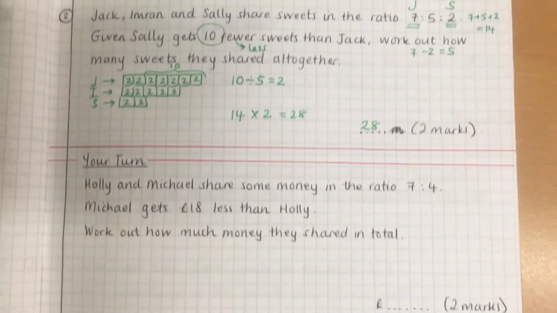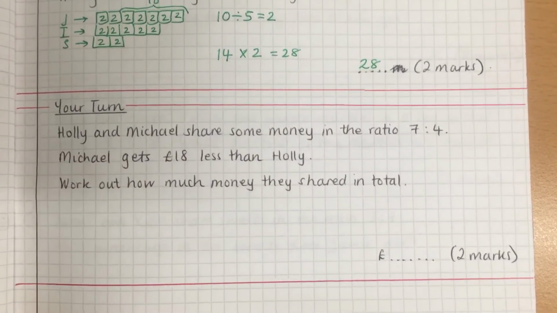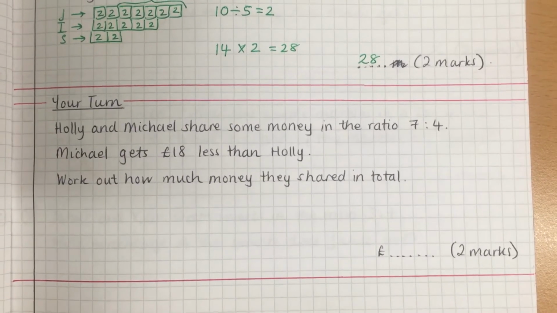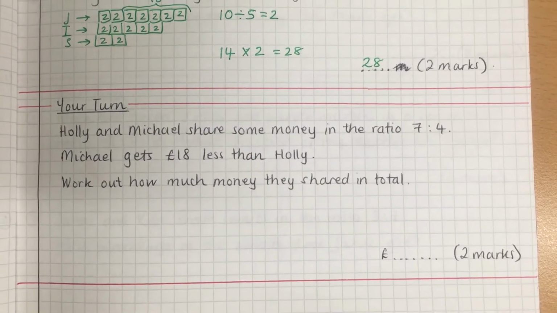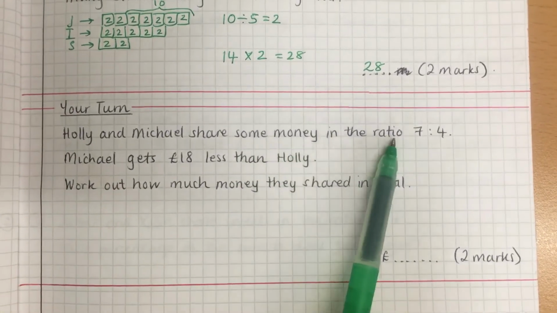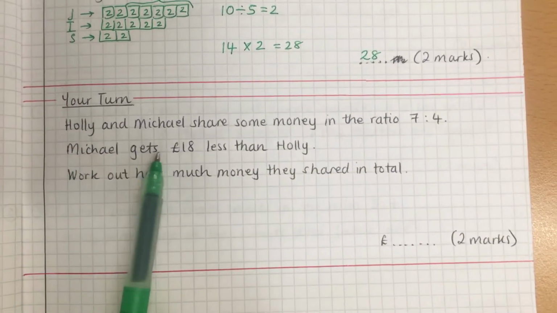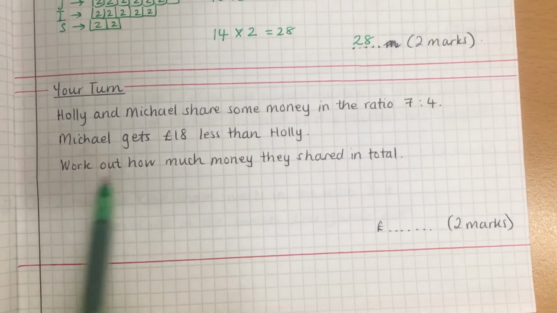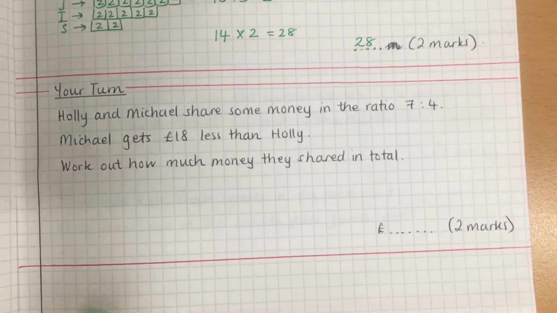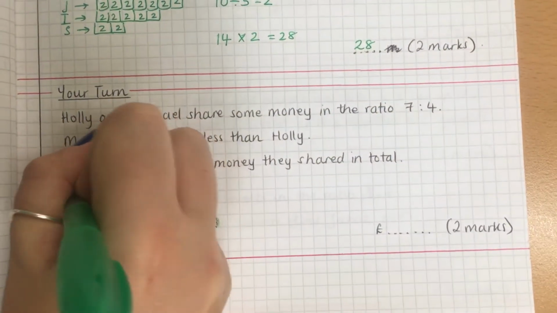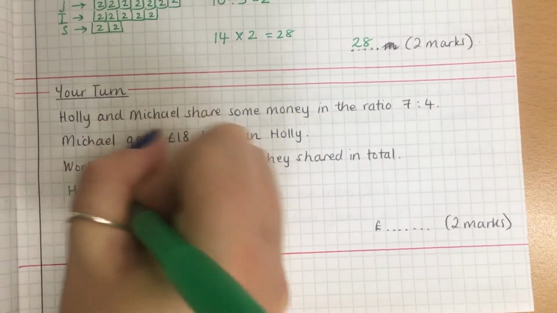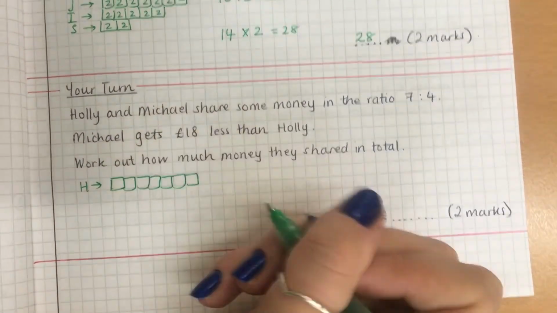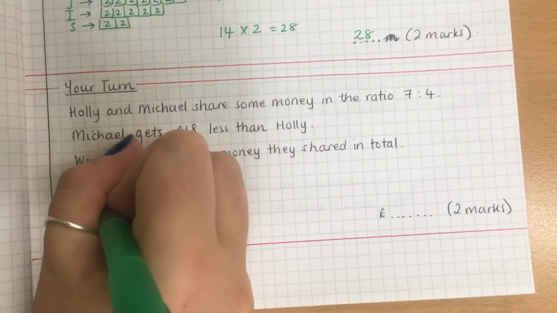Okay, have a go at this question. Pause the video, do the working out, draw your boxes, and come back and see if you're correct. So Holly and Michael share some money in the ratio 7:4. Michael gets £18 less than Holly. So again, it's about the gap. Work out how much money they shared in total. So Holly gets 7 boxes. And Michael gets 4 boxes.